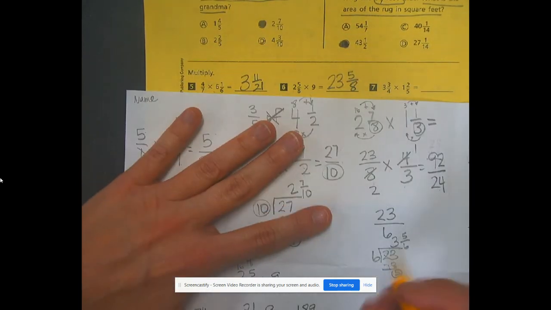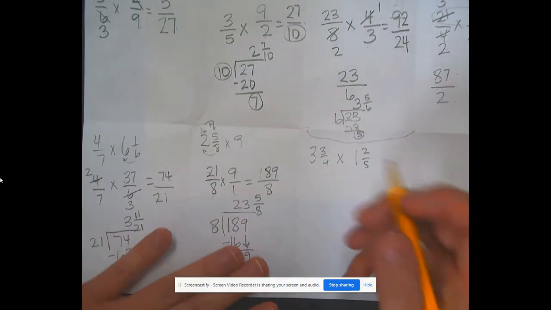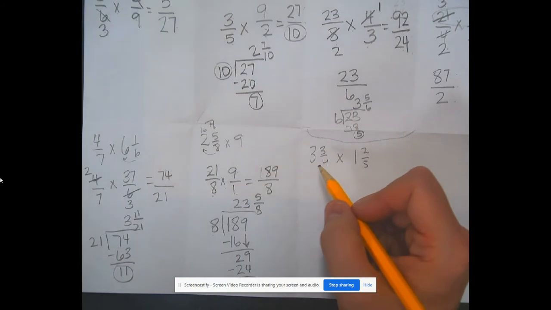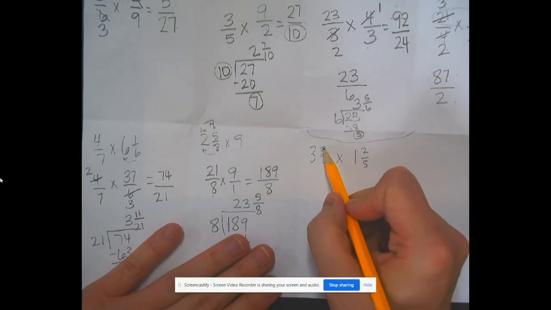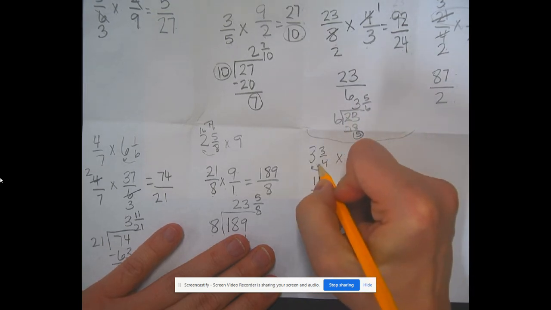Okay, last one. 3 and 3/4 times 1 and 2/5. What's the first thing I need to do? Mixed numbers into improper fractions. 3 times 4 is, plus 3 is 15 fourths.